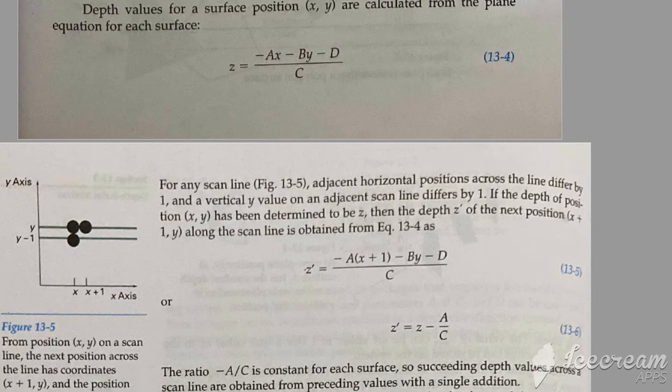We take the first case, the Z value at x plus 1, y. We know the Z value at x, y is minus ax minus by minus d by c. Now we find the Z value at x plus 1, y. For that, we substitute x in this equation with x plus 1. So we get z dash is equal to minus a into x plus 1 minus by minus d by c. By expanding and solving this equation, we get z dash is equal to z minus a by c.